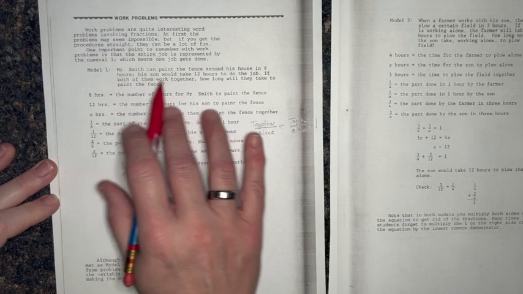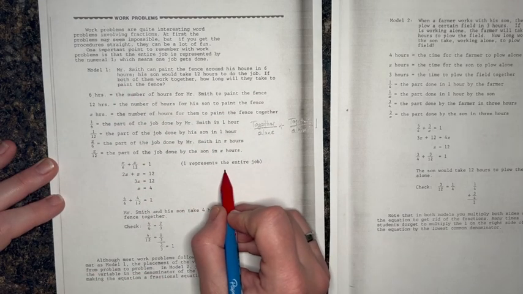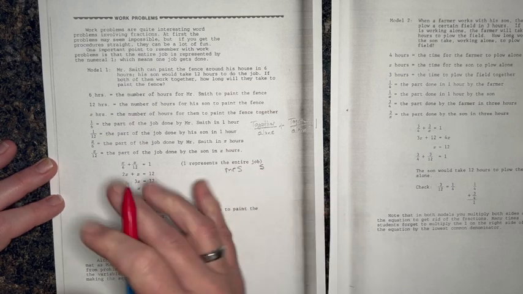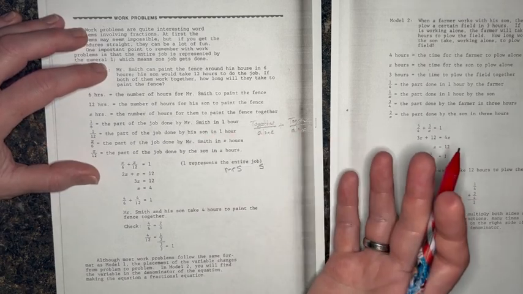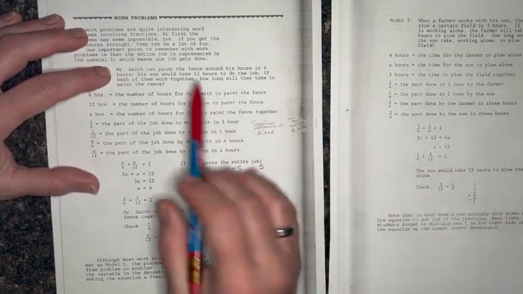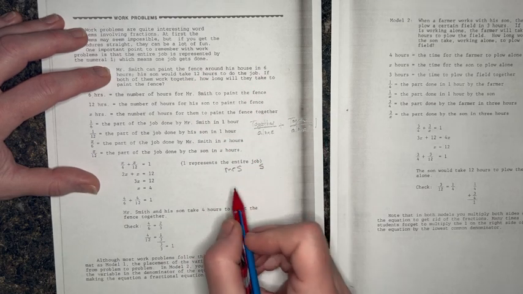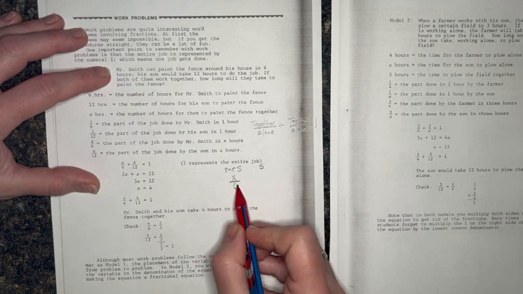So to do Mr. Smith, I would set this up, all right? We have Mr. S and we have his son. That's how I would start, okay? Together is the part we're trying to figure out, so that's going to be our X. Mr. Smith can paint the fence on his own in 6 hours. So together is the X. Alone, he can do it in 6 hours.